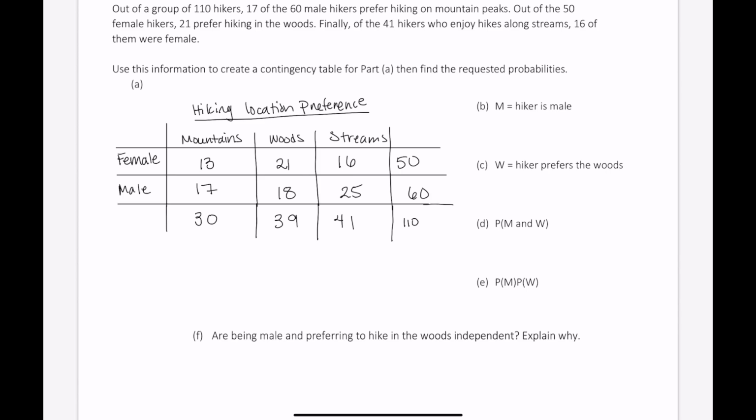So now let's use this to find the probability that a hiker is male, and we call that event M. So the probability of M is equal to, well, there are 60 total male hikers out of 110 total hikers. That reduces to 6 over 11, which is 0.5455.